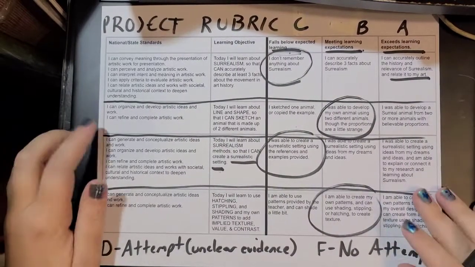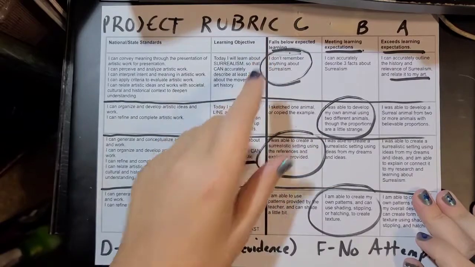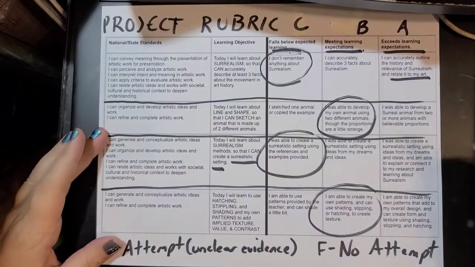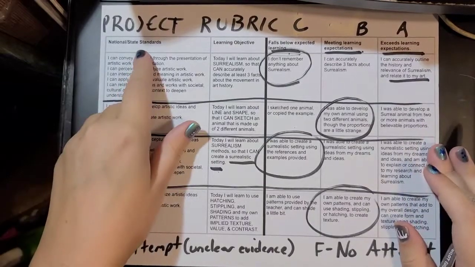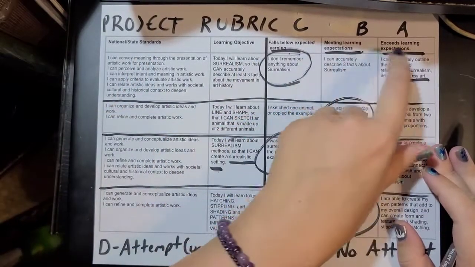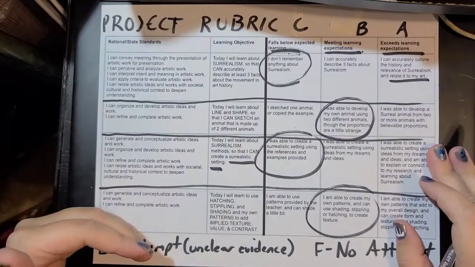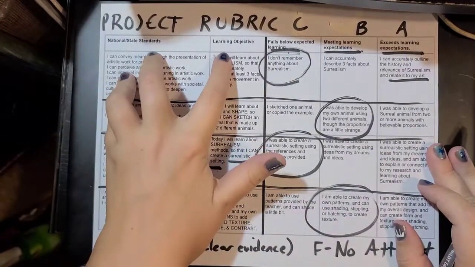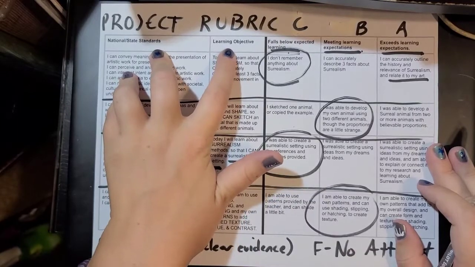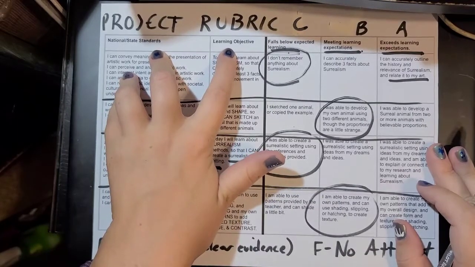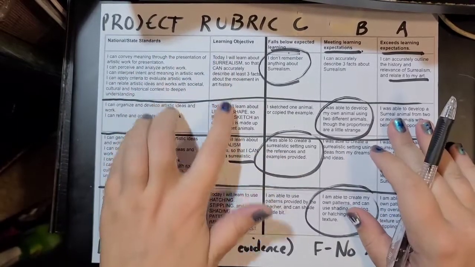This is an example of our project rubric here at Cheatham Elementary right now. For our project rubric, it is going to have 5 columns and then multiple rows. The first 2 columns are going to be your national or state standards and your learning objectives. These are what you're going to be grading yourselves on.